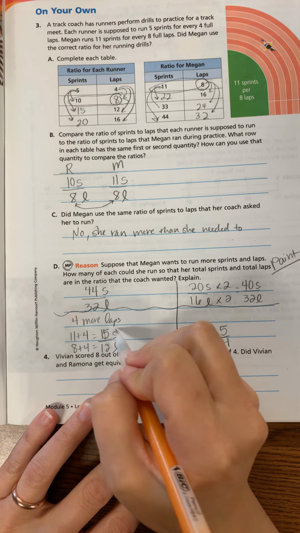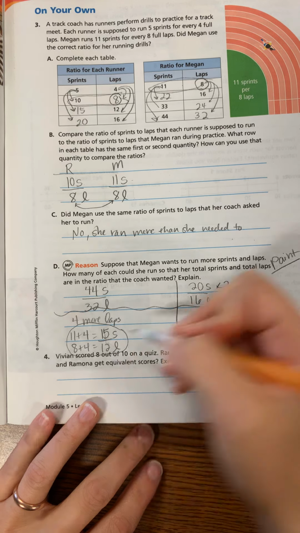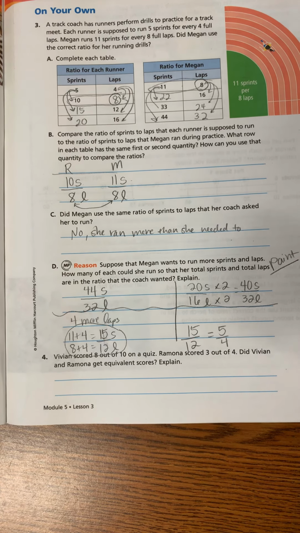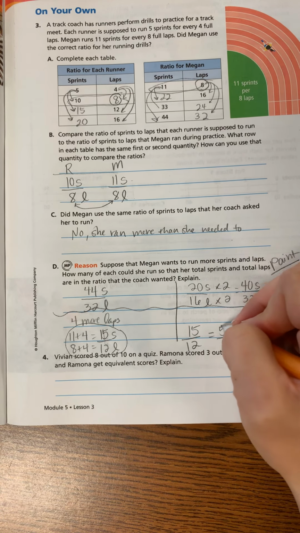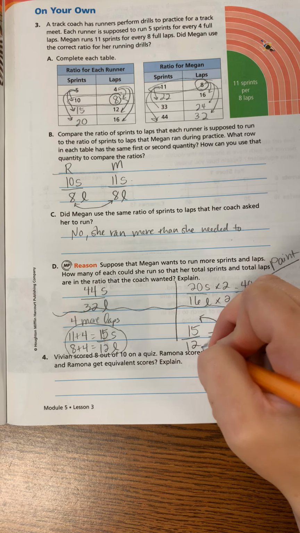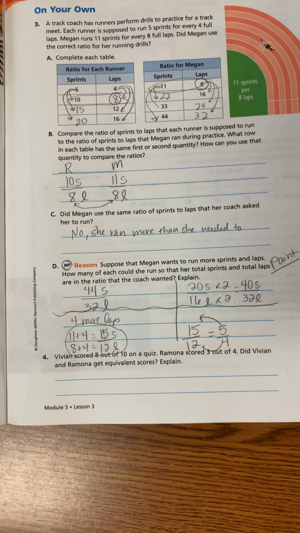Okay, I don't really love thinking about adding to make ratios correct, but I can see where they're going with that. Same thing as the paint. So do you see how these are equivalent? You could multiply by 3, multiply by 3. All right, let's try number 4.